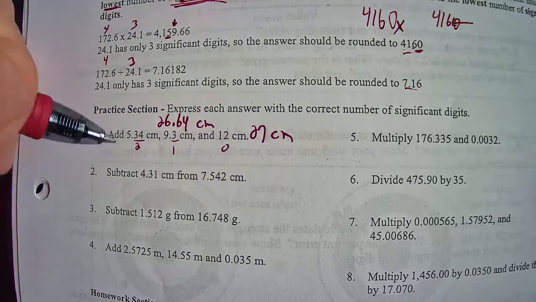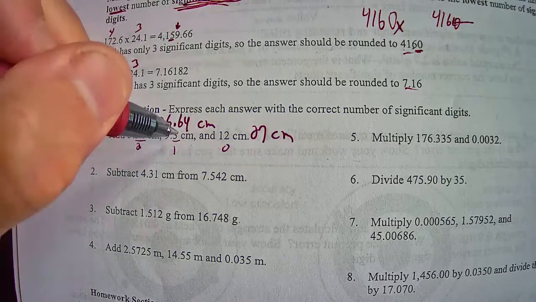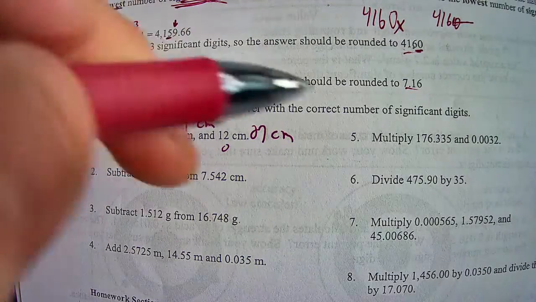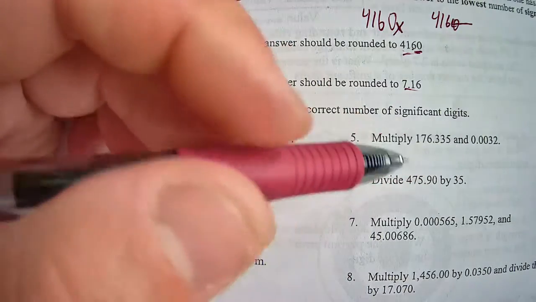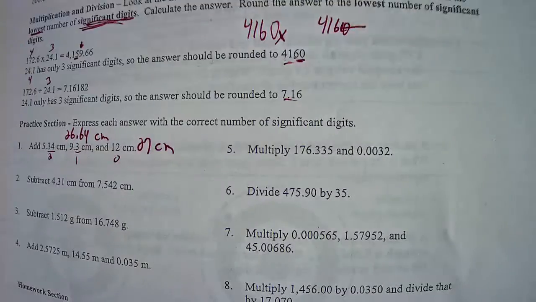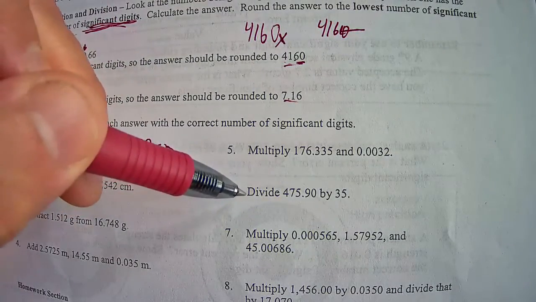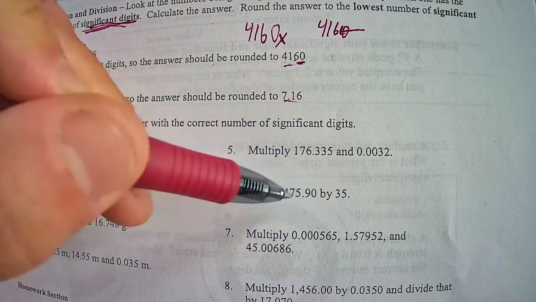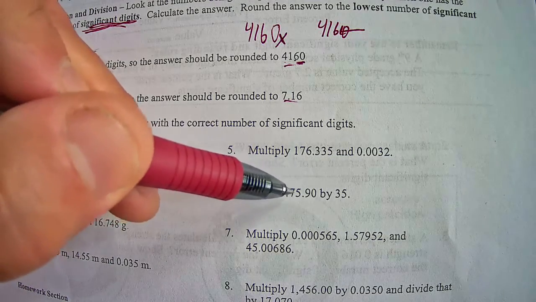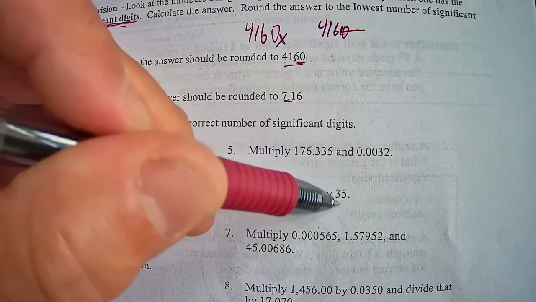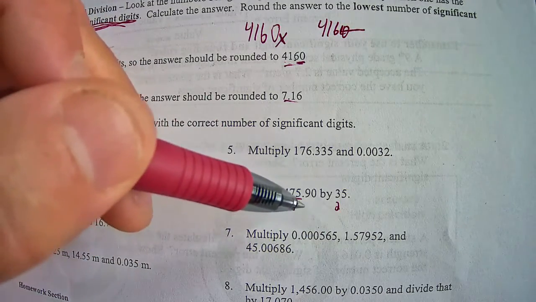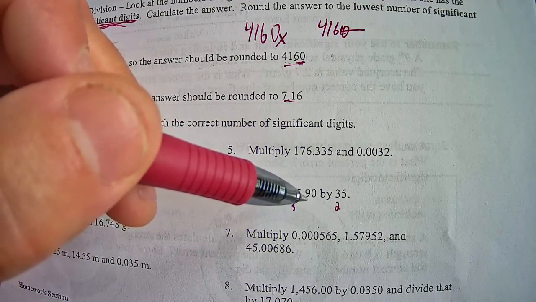All right, you have to pay attention to that. Addition and subtraction go by decimal places. Multiplication and division go by significant digits. So I'm just going to jump around a little bit here. For example, number 6. See on number 6, this has 5 significant digits, and this number here only has 2. So when we round off our answer, we're going to round it off to 2 significant digits.